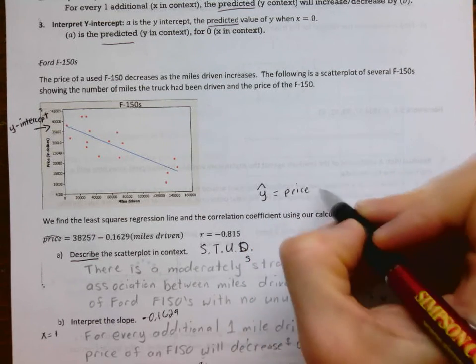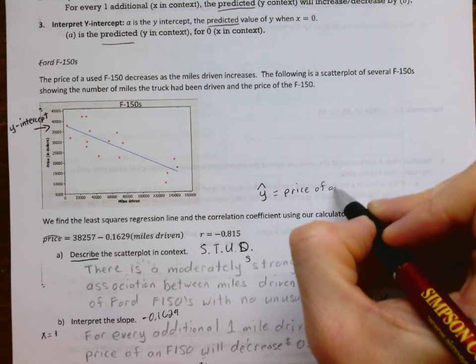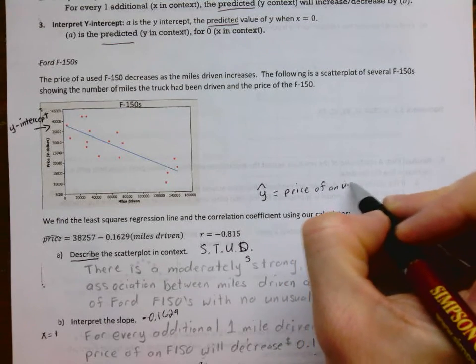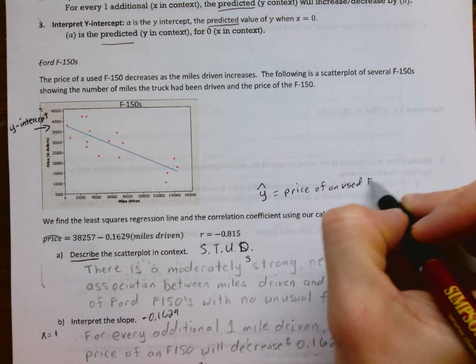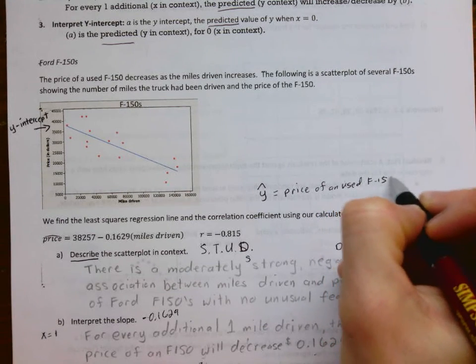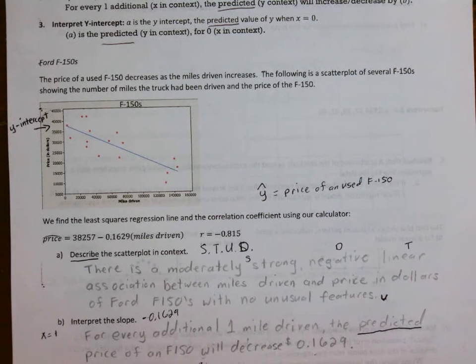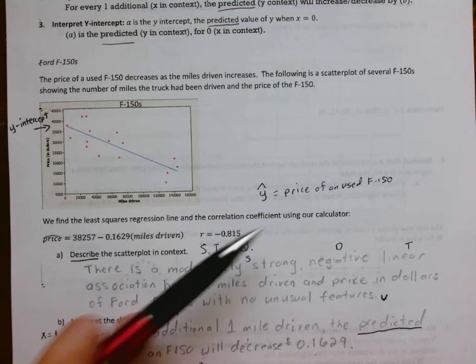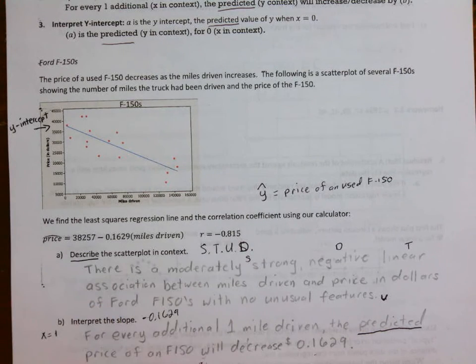of a used F-150. So that's why I always recommend that you include just the words in your equation, because otherwise you're going to need to do that for every single variable that you choose to use. It also gives you the context so that you can reference that a little bit later.